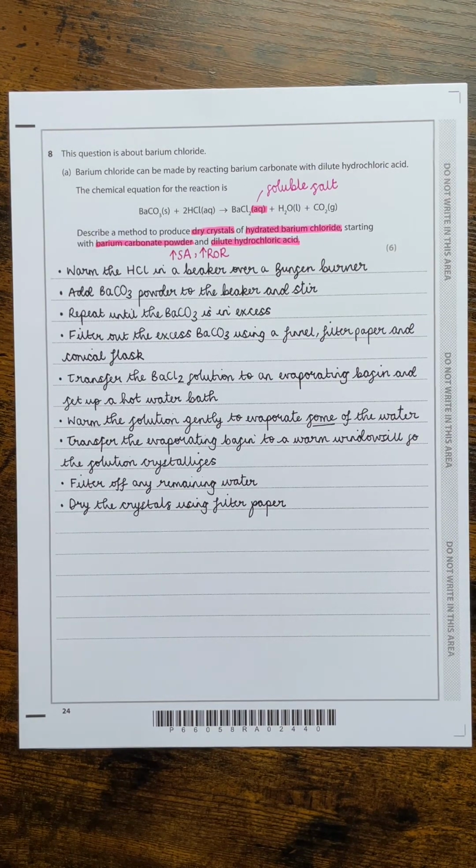So notice how I haven't used all of the space, quite comfortably not used all of the space. And that still reads as a method that someone could follow, with a little bit of knowledge, I appreciate, in terms of setting up the hot water bath and warming the beaker with the HCl in at the beginning. But again, I think that meets the line of being too explanatory versus being too concise.